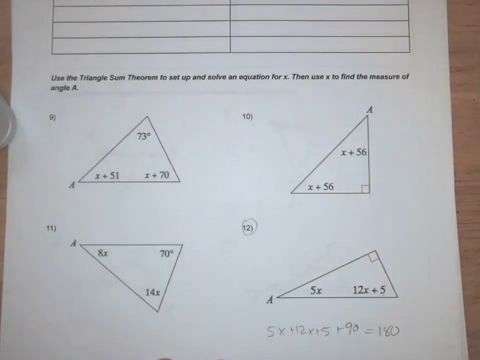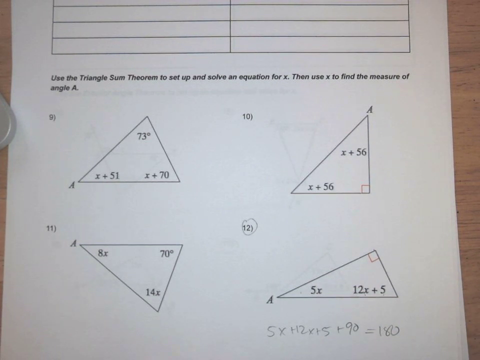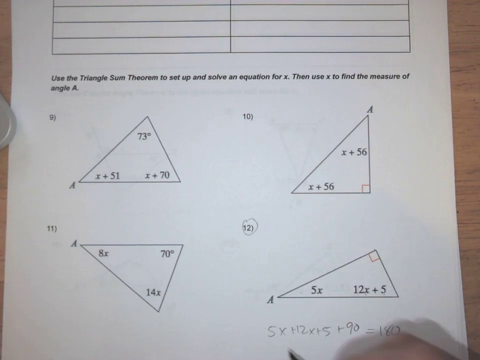Actually, let's do one step really quick, and then I'll come back and show you something. If you wanted to, you could just say this plus this equals 90. The reason is if you know this is 90, then the rest of the angles have to add up to 90. That's a shortcut, but you don't have to do it that way. Either way, we're going to get there. So 5x and 12x together is 17x, and then plus 95 equals 180.